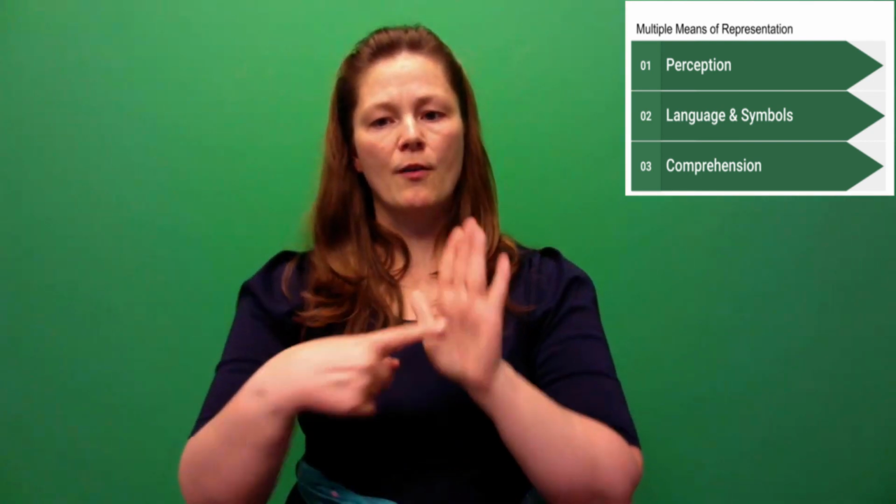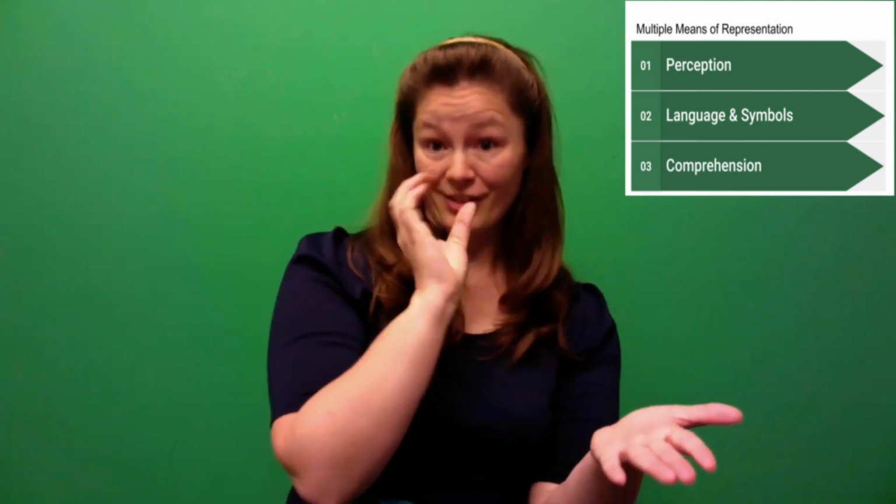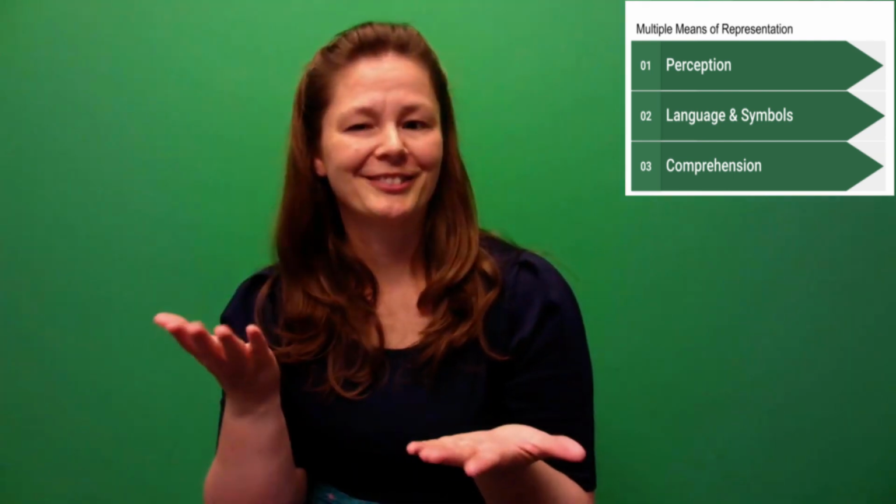The second principle of UDL we will discuss is multiple means of representation. Once student interest and motivation are piqued, they are ready to begin learning the content. Students perceive and comprehend information differently, and as such, content must be provided using a variety of methods.